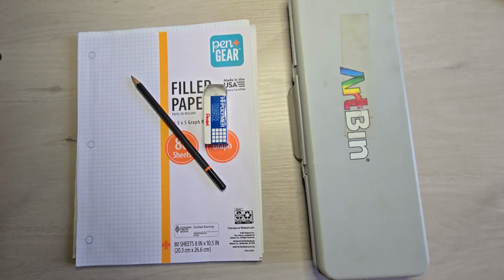Ever feel like modern tools just make things more complicated? Yeah, sometimes I feel that way too. I tried digital, I tried AI, I even tried letting my dog pick squares on a screen. Spoiler alert, only one of us had fun.